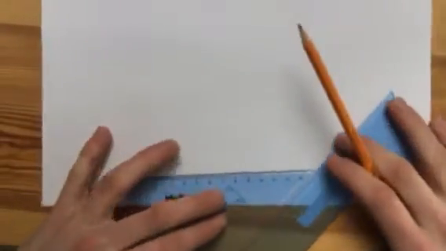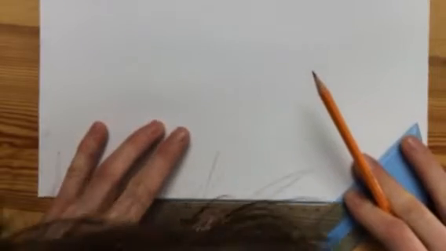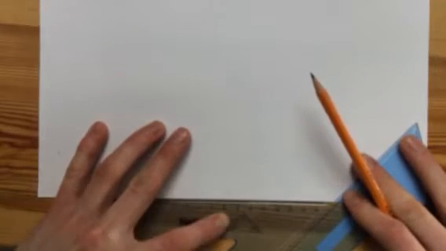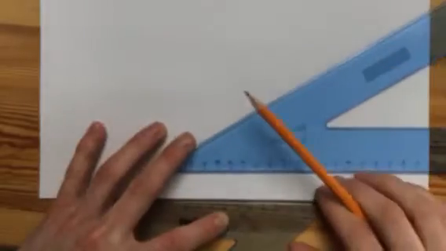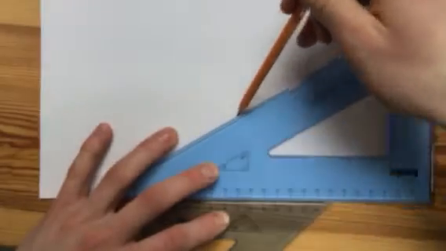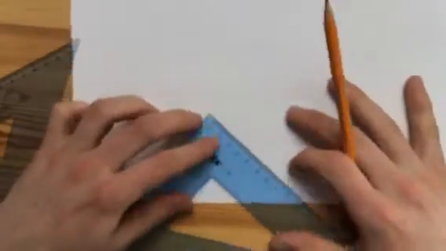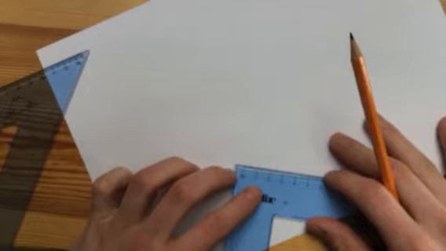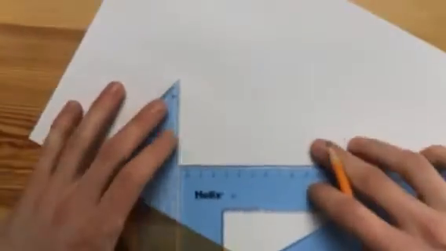And then I have to go the other way. So using your T-square again. I'm just working off the bottom of the page, yeah. Back that way. Okay, now you can start measuring. So we have a width here of 24. Measure over. Make sure you're measuring on the line. Mark it off. And you're going to go with 30 degrees again.